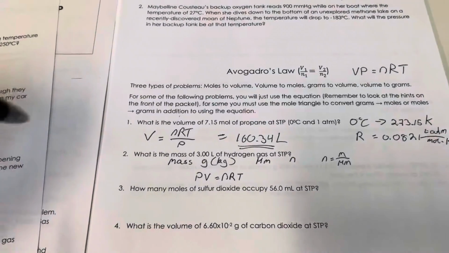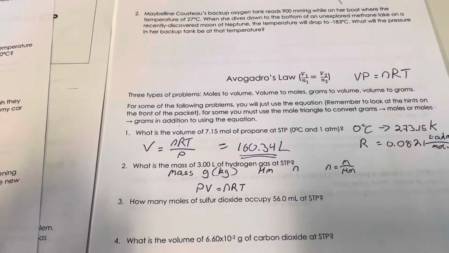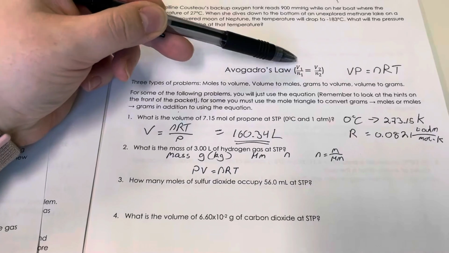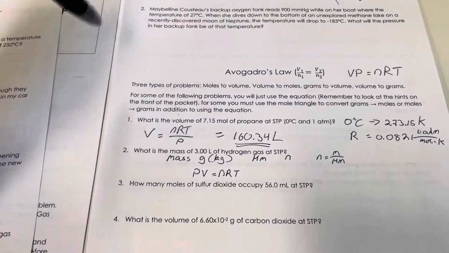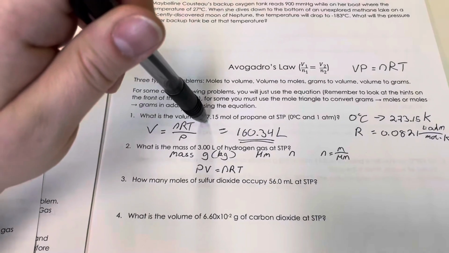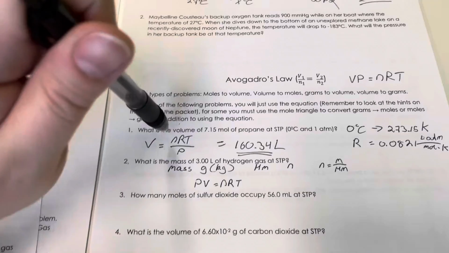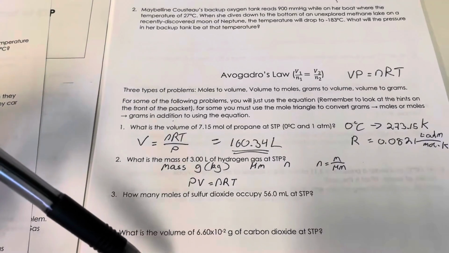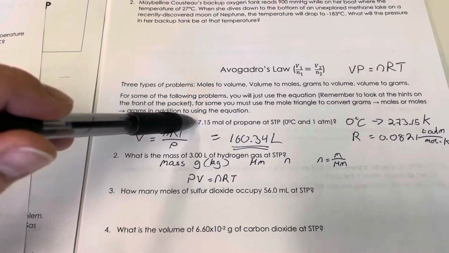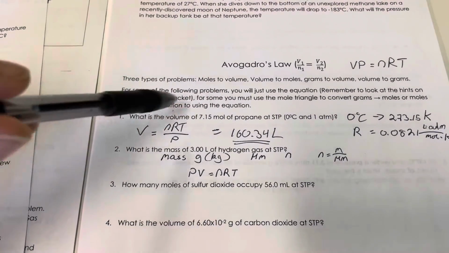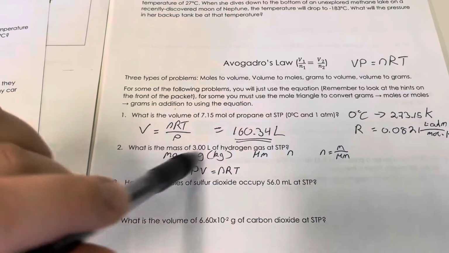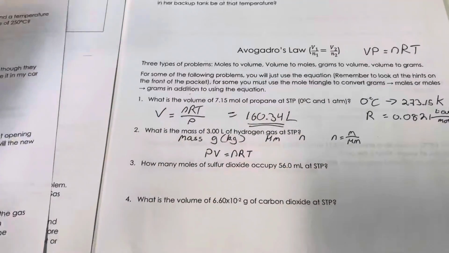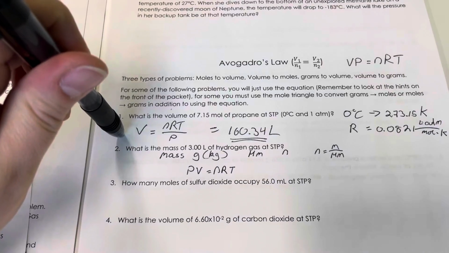We're going now to Avogadro's law. Now, here the maths get much more complicated. I can't just put in volume and moles in here, because I have initial mole, but I don't have initial volume, and I don't have the new volume and new mole, because the problem isn't asking about that. It's asking what is the volume of 7.15 mole of propane. And so it says STP, and that means standard temperature and pressure, and that's 0 Celsius and 1 atmosphere. So I'm going to use this law instead.